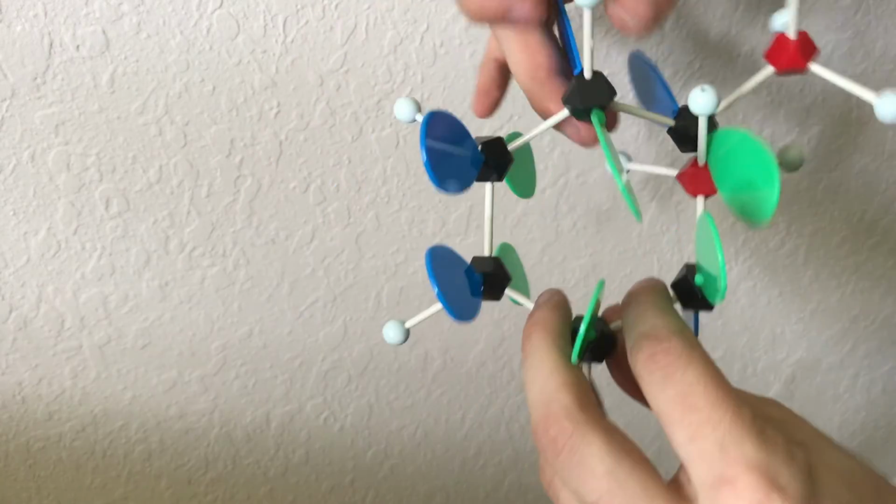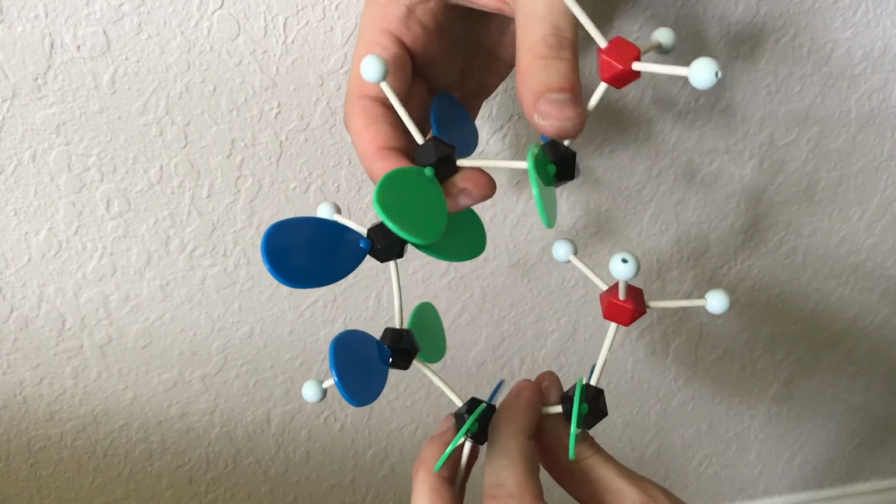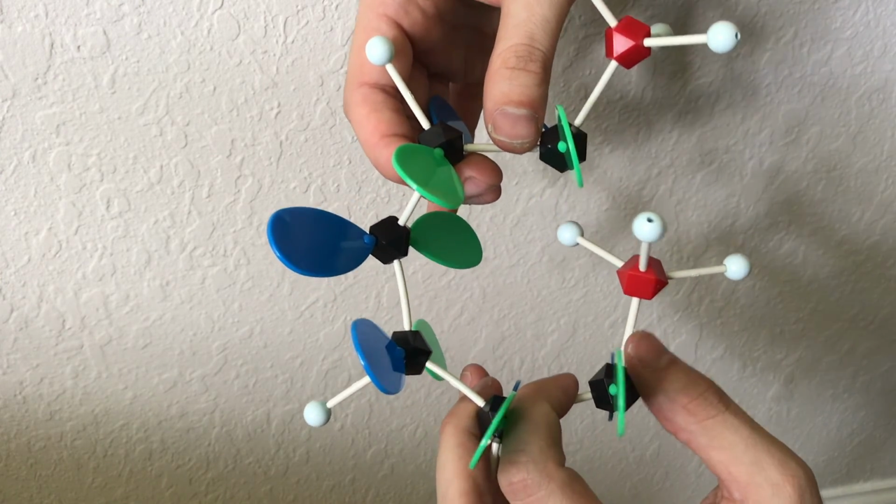Now, on the molecule, I have the branches so that they're going in the same direction. You can see this red one is going up. The red branch at the bottom is also going up.